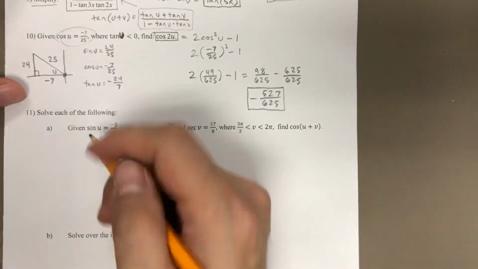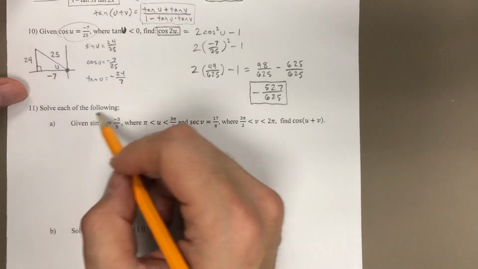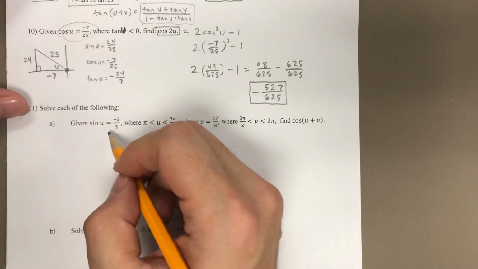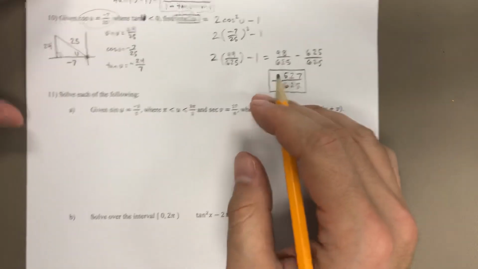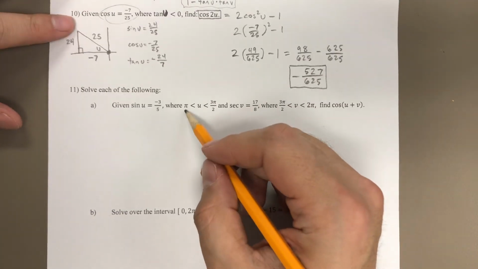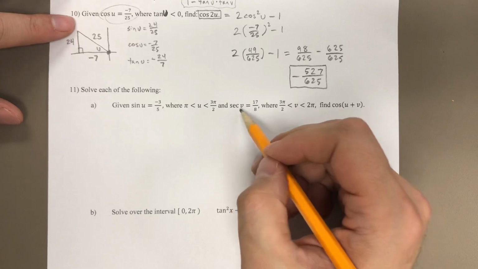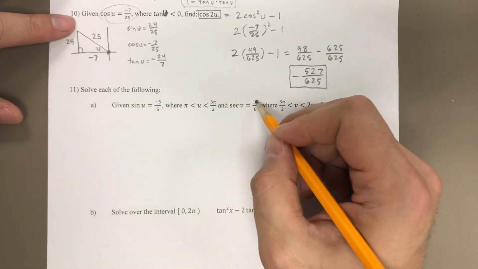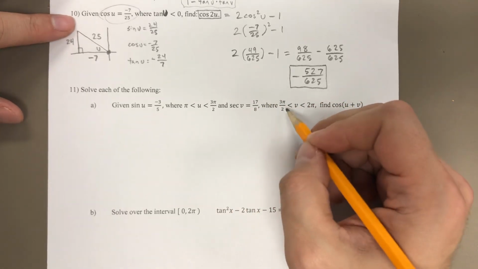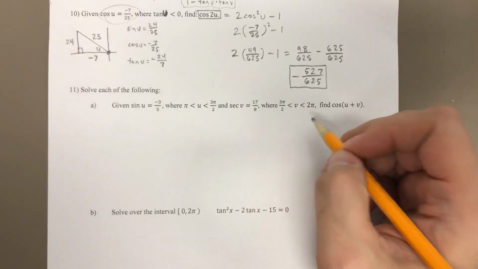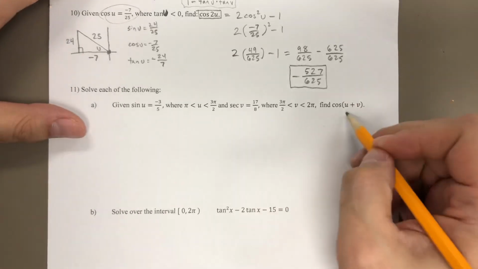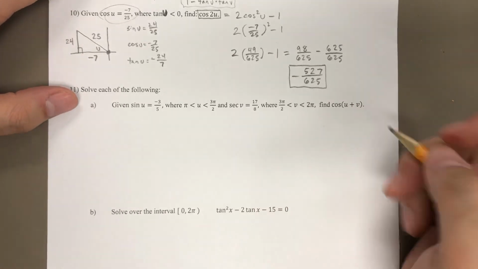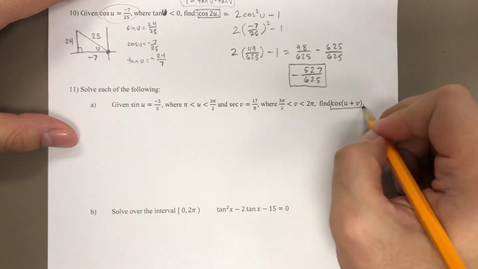So number 11, solve each of the following. Given that the sine of u is equal to -3 over 5, where the angle u is between pi and 3 pi over 2, and the secant of the angle v is 17 over 8, where the angle v is between 3 pi over 2 and 2 pi, we want to find the cosine of u plus v. Okay, so we better look up that formula also.